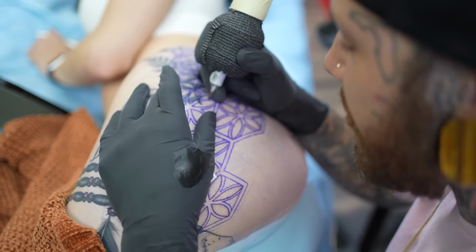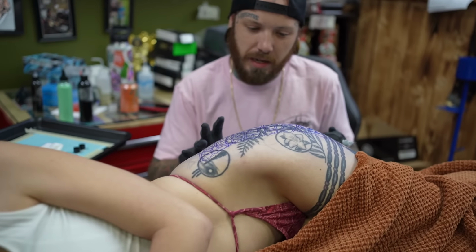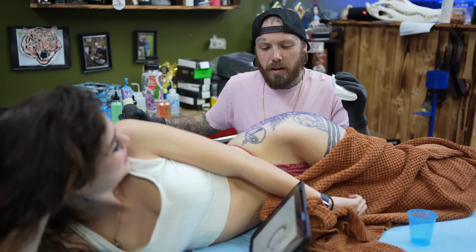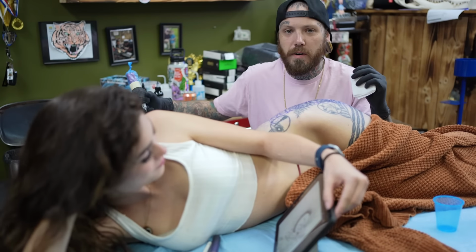Sweet ass tat. We're gonna be putting a larger mandala behind it. We'll probably outline it all and start shading everything in and see how far we can get.